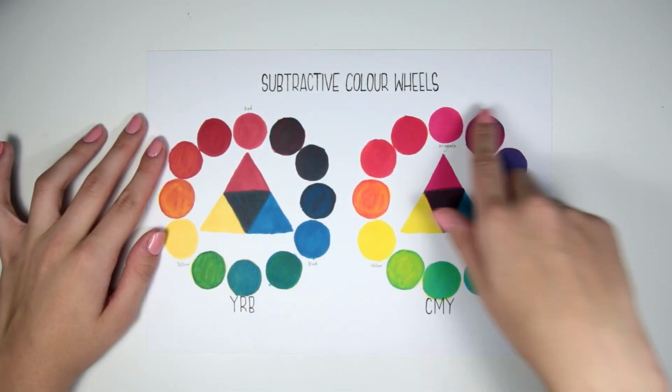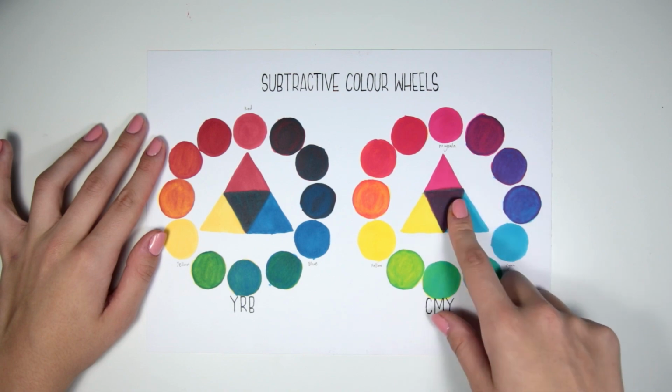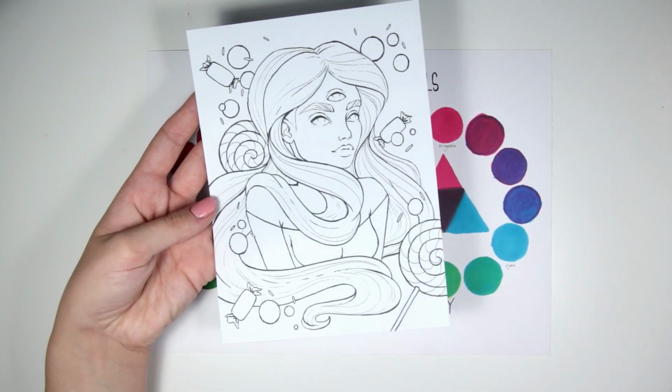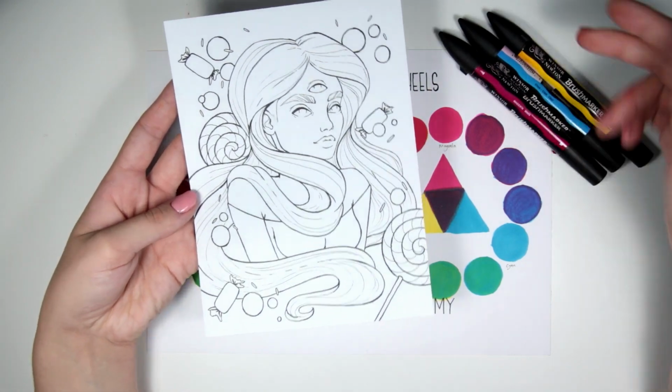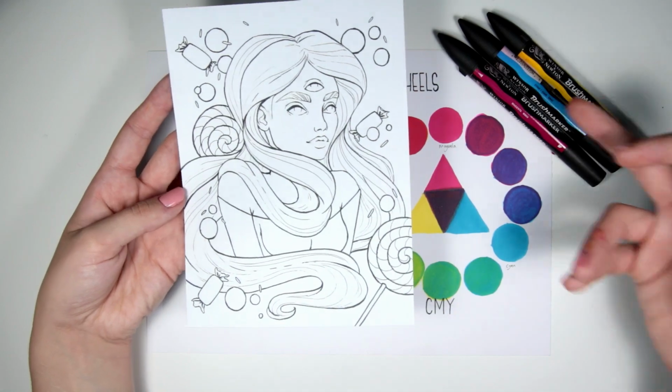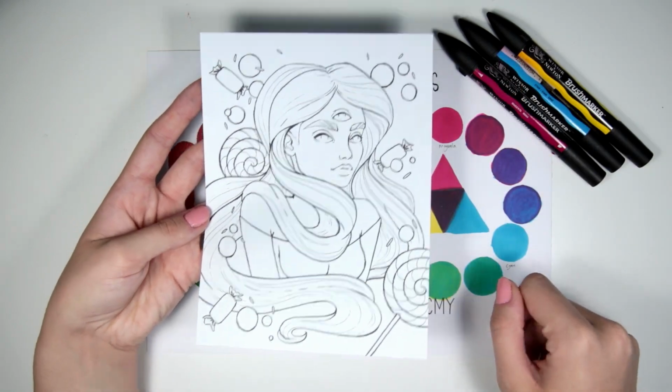I'm now going to use this knowledge of the cyan, magenta, yellow primaries and colour wheel to colour this illustration that I did earlier. It's kind of going to be a 3-marker challenge, so I'm going to demonstrate how many colours you can get from using just these three, cyan, magenta and yellow. So let's get into that.